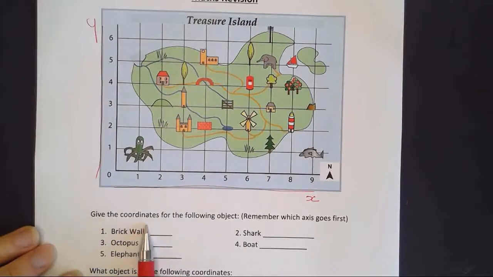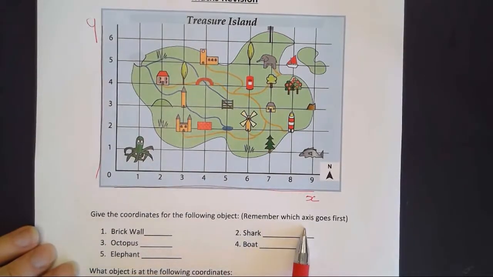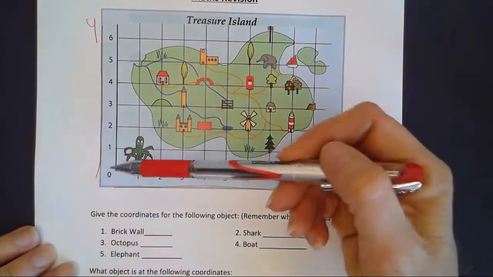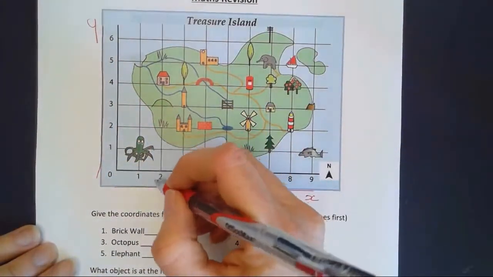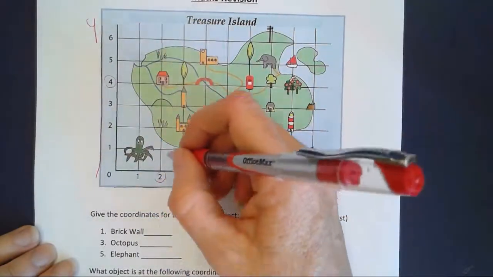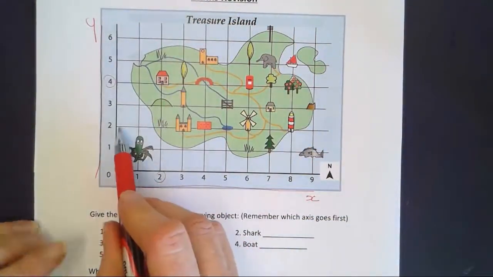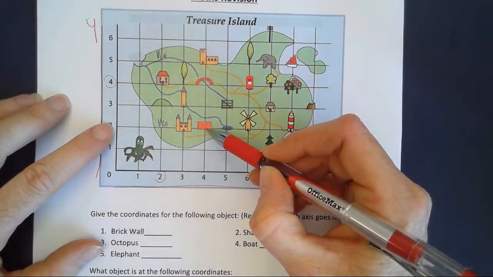Okay, so give the coordinates for the following objects. Remember which axis goes first. The x-axis always goes first and the y goes second. That's so that if you've got a coordinate such as 2, 4, and you were to go 2, 4 the other way, it would be a totally different object. So we always do the x first.